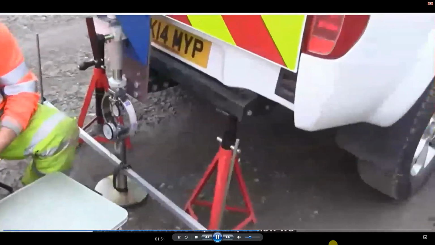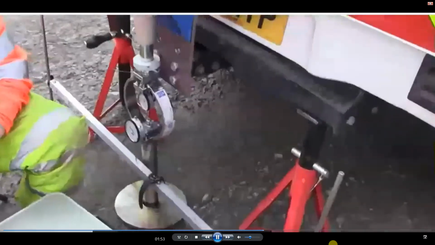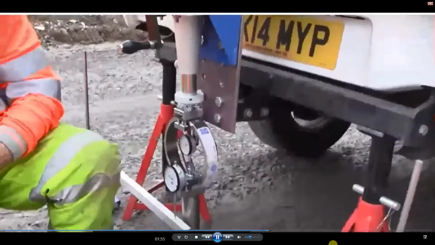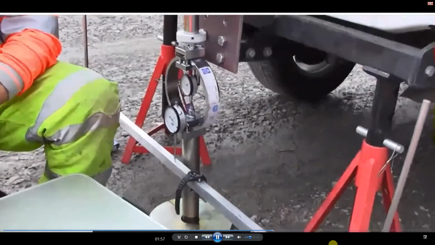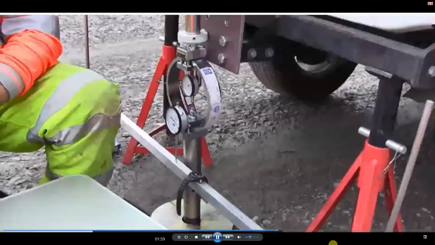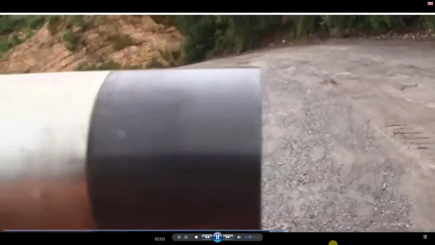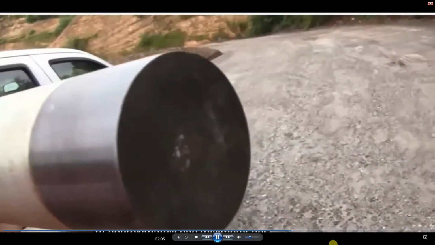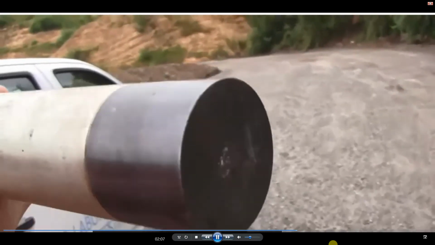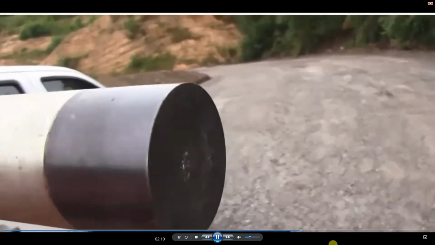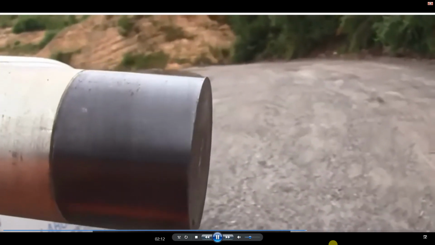The intent of the test then is to wind that plunger into the ground so it penetrates at a rate of approximately 1 millimetre per minute. So this is the actual plunger. As you can see, it's hardened steel and 50 mil diameter.